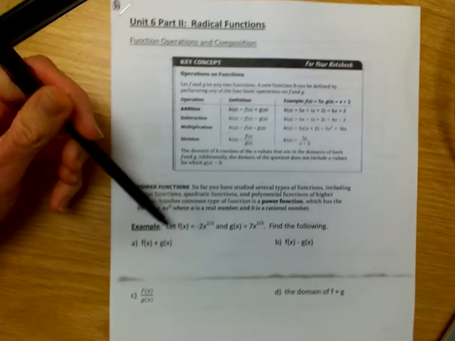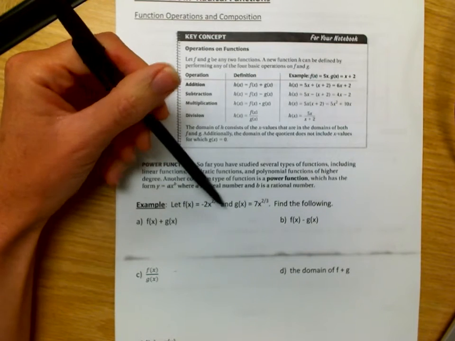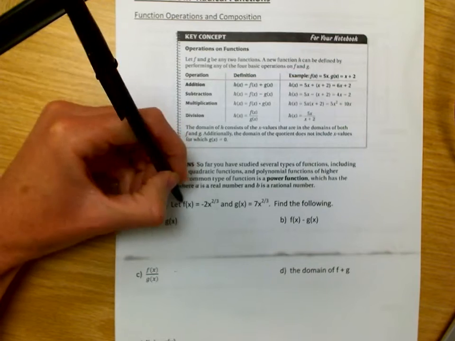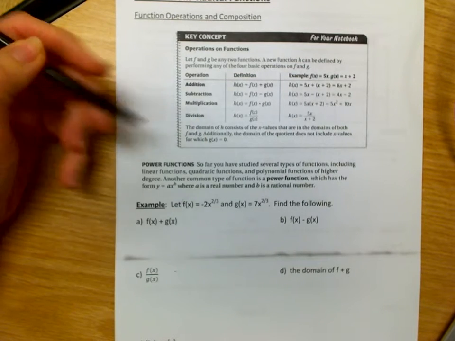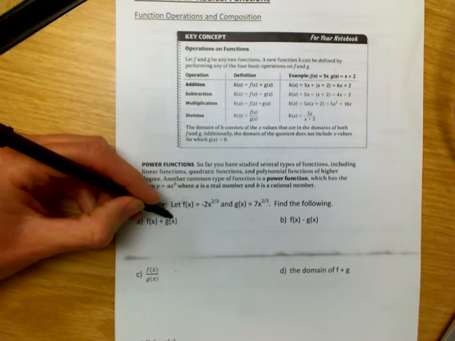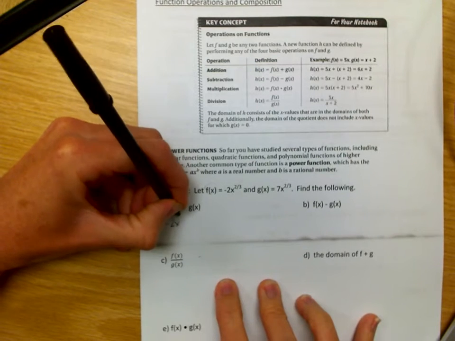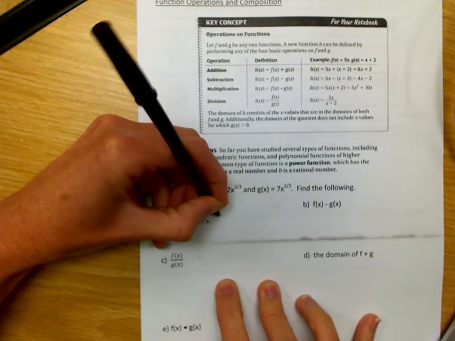So if you look down here at the first set of examples, it says let f of x equals negative 2x to the 2/3 and g of x equals 7x to the 2/3. Now please remember that this part is just the name. The actual function is what is on the other side. And so example A is asking you to find f of x plus g of x. Okay? Well, that's when you take your f function and you add it to your g function.